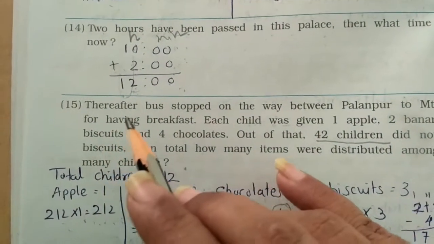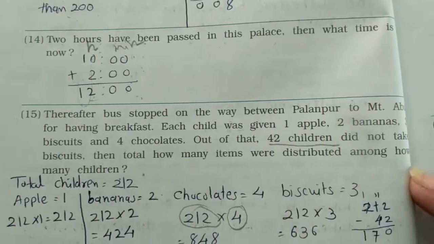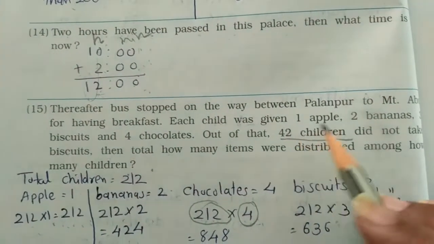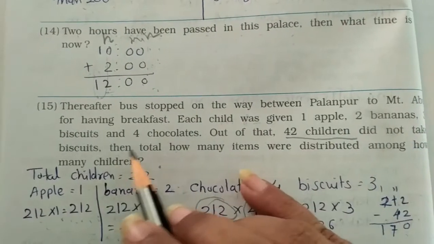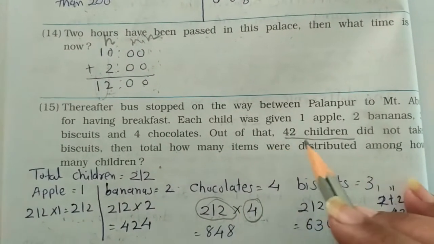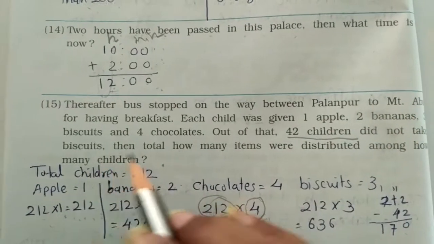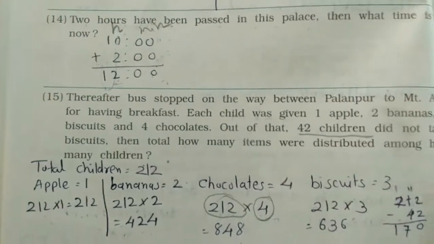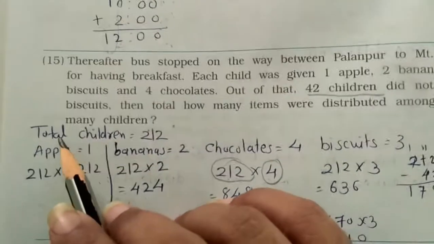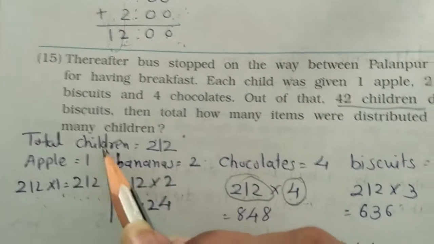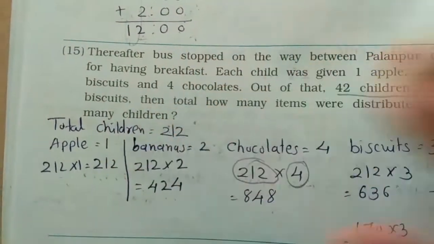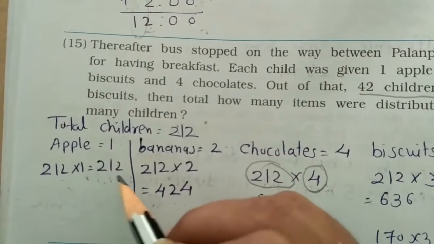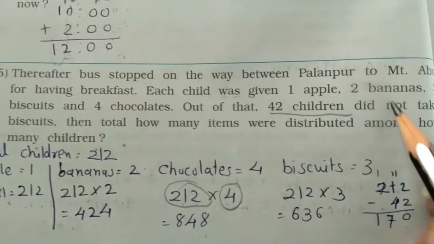Now number 15, thereafter the bus stopped on the way between Palanpur and Mount Abu for having breakfast. Each child was given 1 apple, 2 bananas, 3 biscuits and 4 chocolates. Out of that, 42 children did not take biscuit. Then in total how many items were distributed among how many children? ओके, हियर पहले तो हम फाइंड आउट करते हैं टोटल नंबर ऑफ चिल्ड्रन 212. वी हैव ऑलरेडी फाउंड बिफोर. नाउ एप्पल एक दिया है तो 212 चिल्ड्रन को 212 एप्पल्स दिए. बनाना कितने दिए हैं? 2 बनानास.